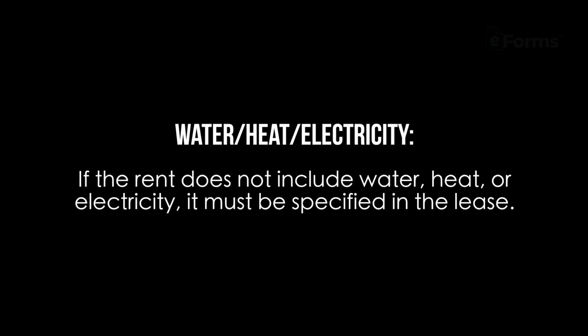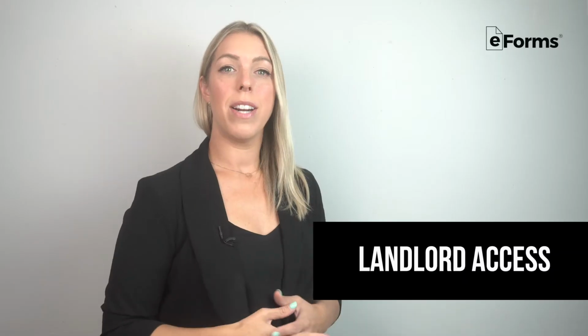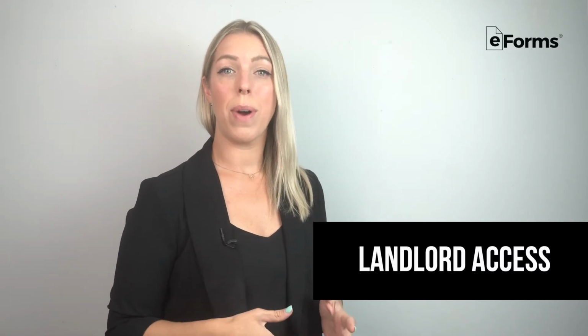Water, heat, electricity. If the rent does not include water, heat, or electricity, it must be specified in the lease. Landlord access. In Wisconsin, landlords are required to provide tenants with advance notice before entering the property for repairs or non-emergency reasons, and may only enter during reasonable times.